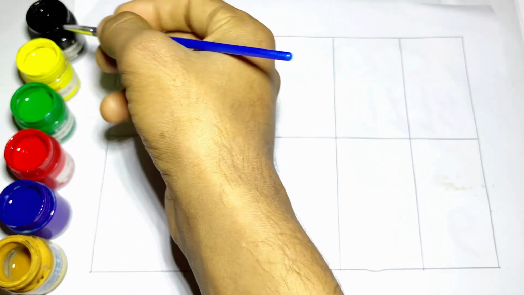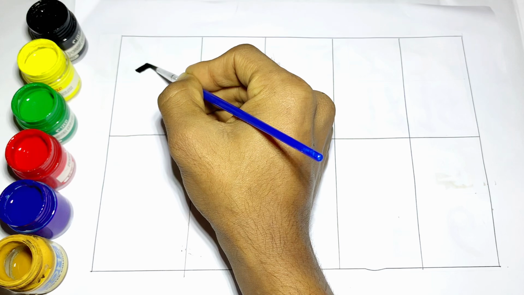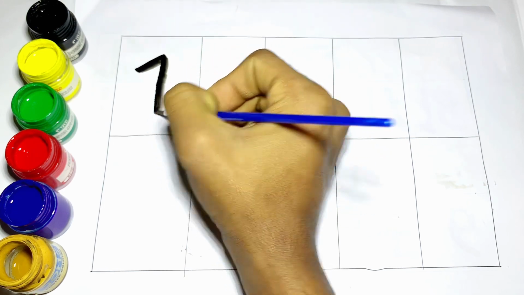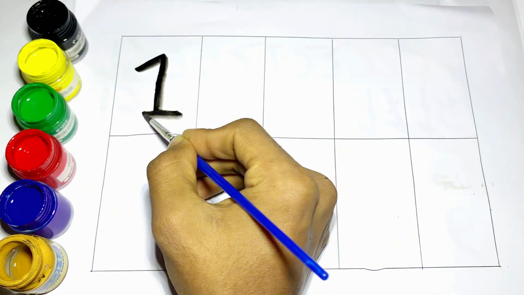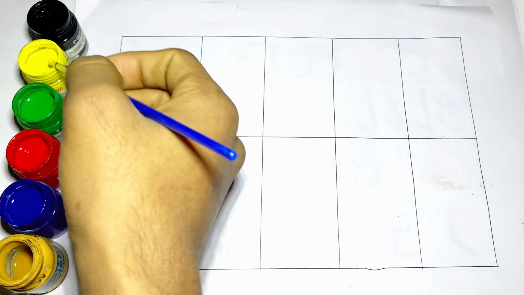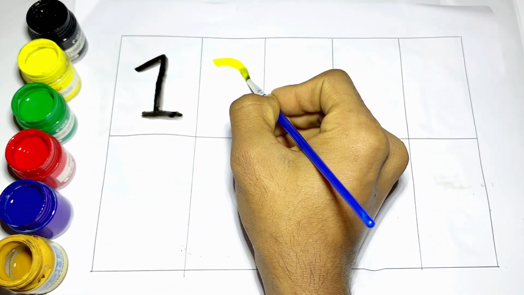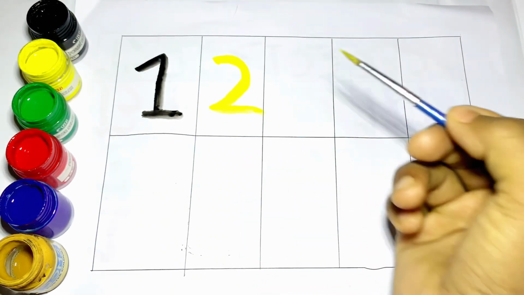Kids, first draw 1. The number of 1, and use black color. O N E, 1. Kids, now draw 2. The number of 2, and use yellow color. T W O, 2. The number of 2.